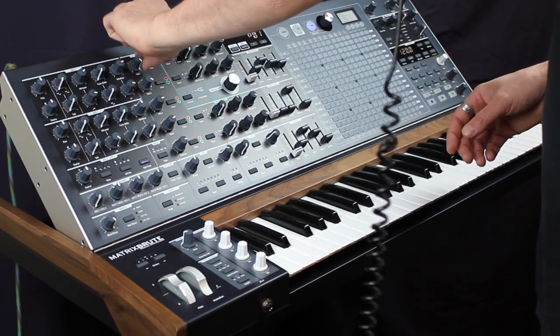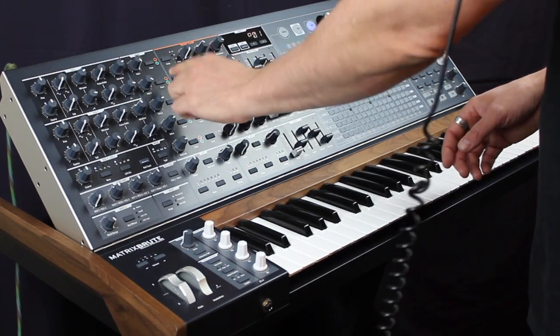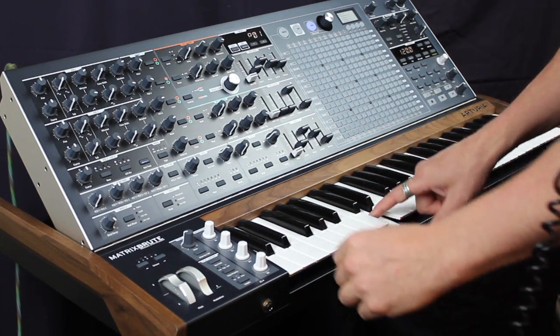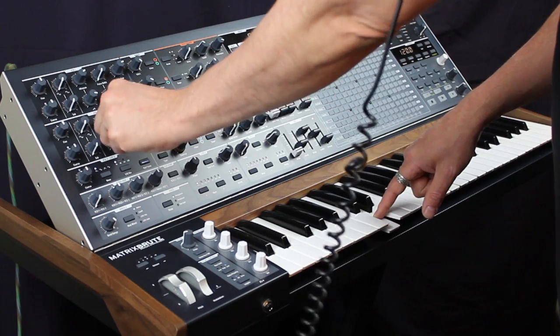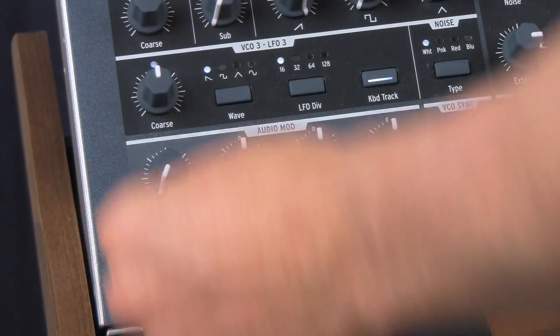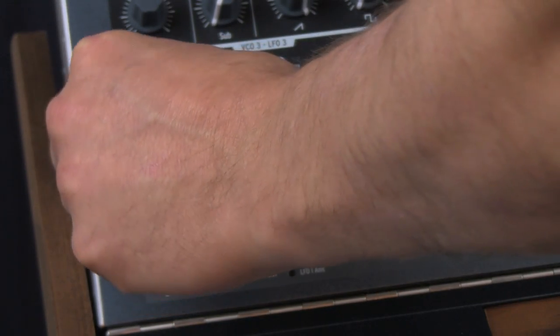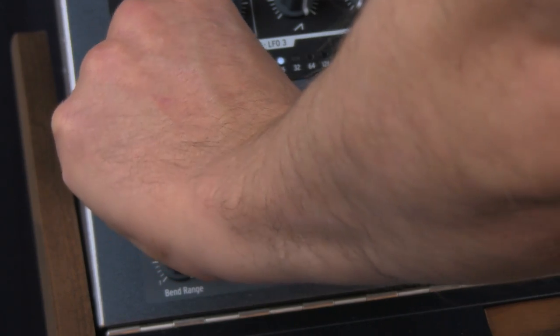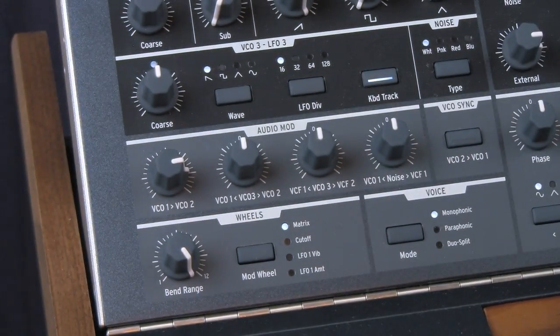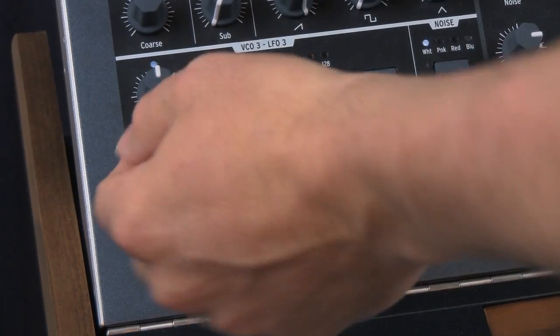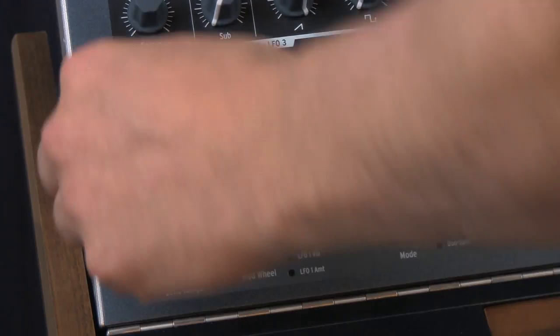I'm going to turn off VCO1 so we're not listening to it and we are just listening to VCO2. Okay, here we go. Yes, that is frequency modulation. That's FM. It's audio range frequency modulation.